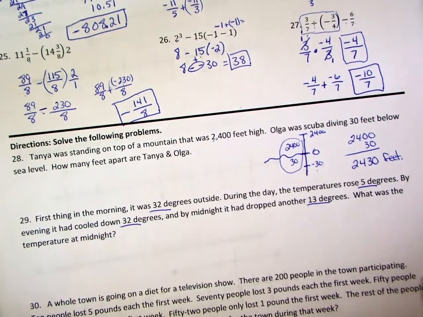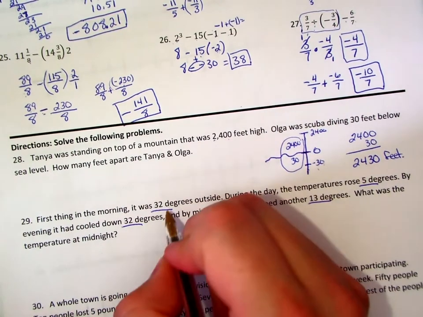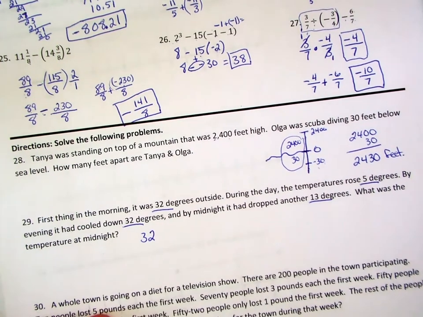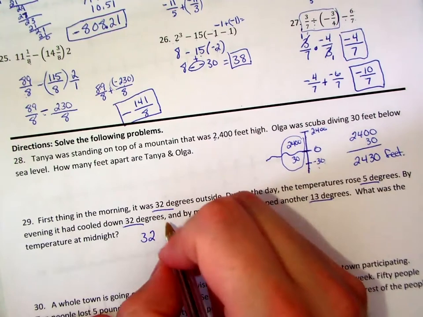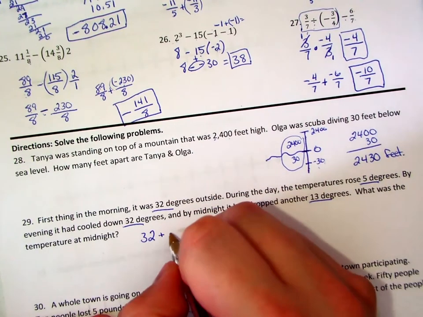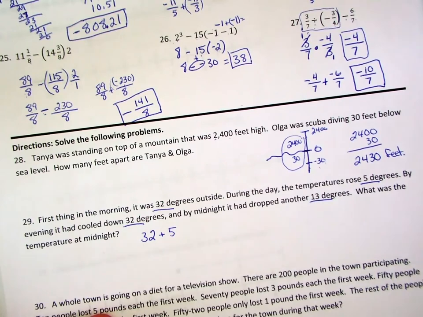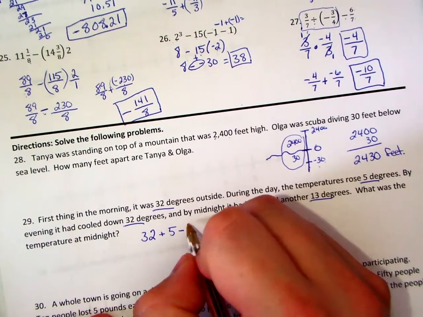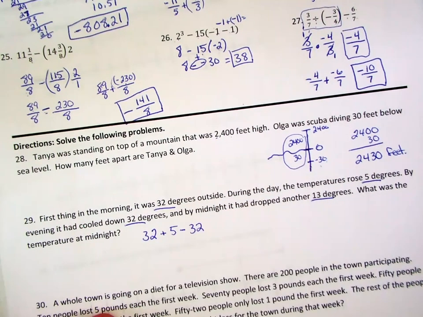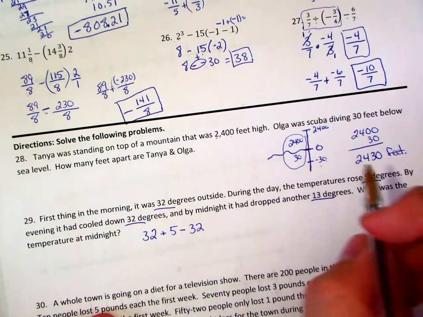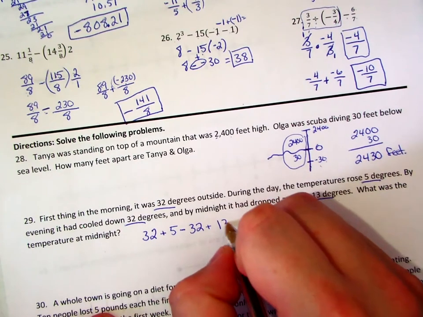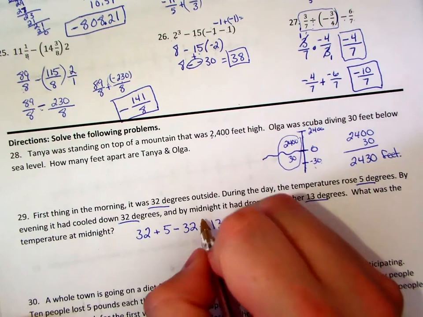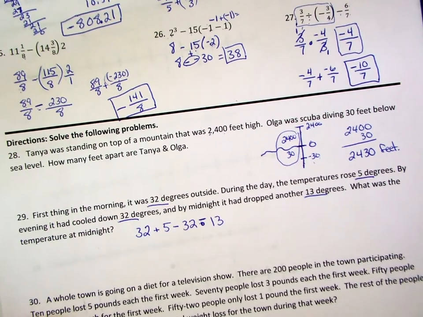And then I want to write an expression so that I don't leave out any information. So it was 32 degrees, which is a positive 32 outside to start. And during the day, the temperature rose by 5. So if the temperature rose, that means it went up, so positive 5. By evening, it had cooled down. If it cooled down, that means the temperature went down. So we are now minus 32. And by midnight, it had dropped another 13 degrees. Plus 13. Sorry. Minus 13. Because it dropped. What was the temperature at midnight?